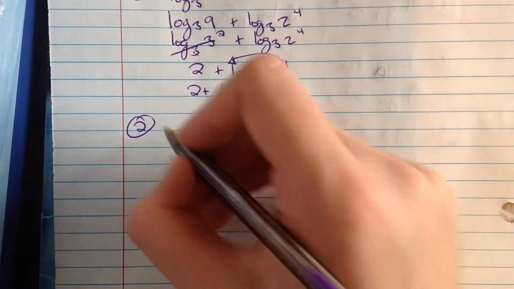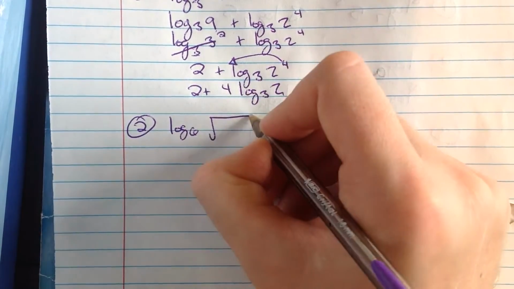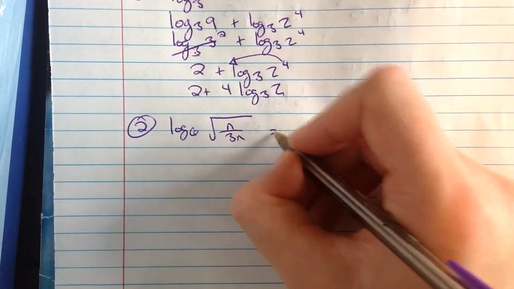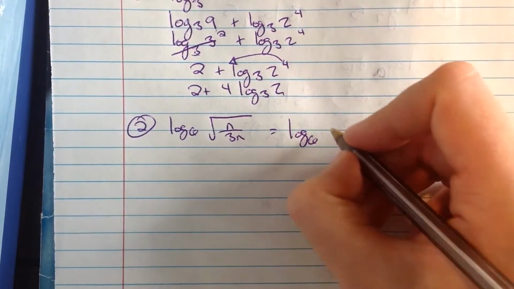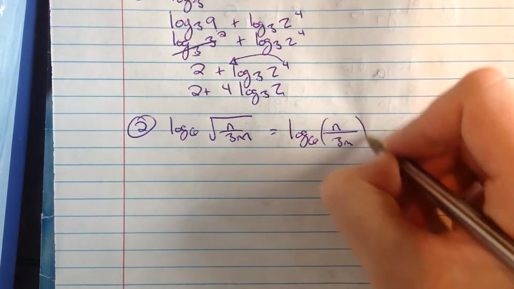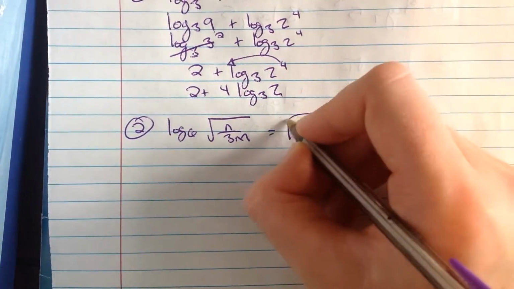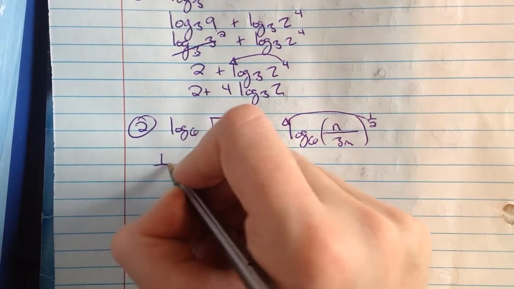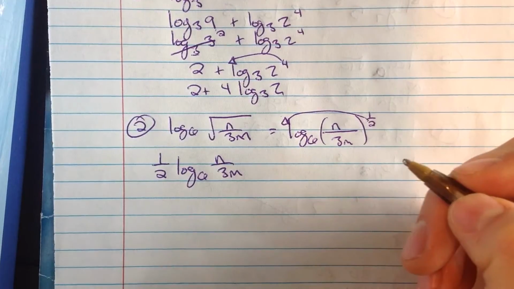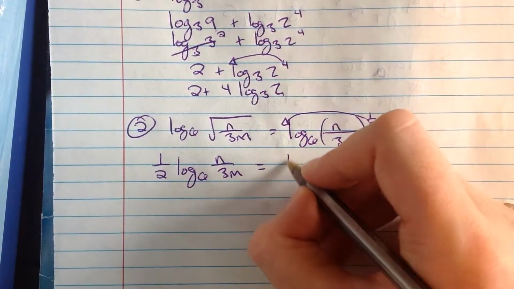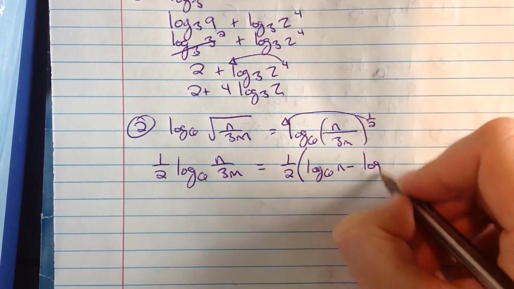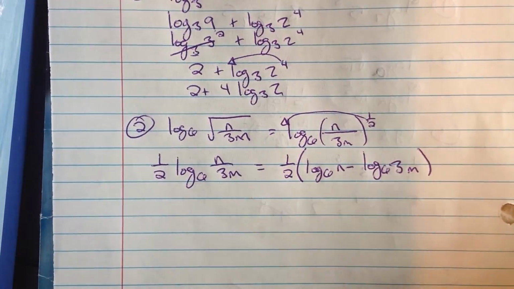What if I do log base 6 of the square root of n over 3m? Well, first, that's log base 6 of n over 3m to the 1/2 power. Pull that number out front, and I get 1/2 log base 6 of n over 3m. Applying the quotient rule, I get log base 6 of n minus log base 6 of 3m.